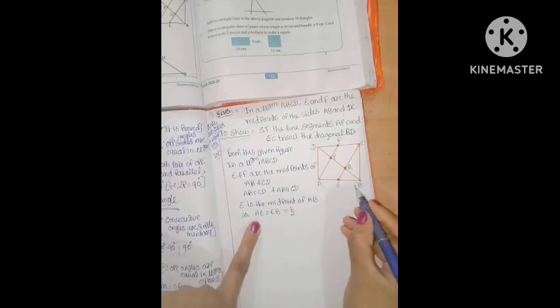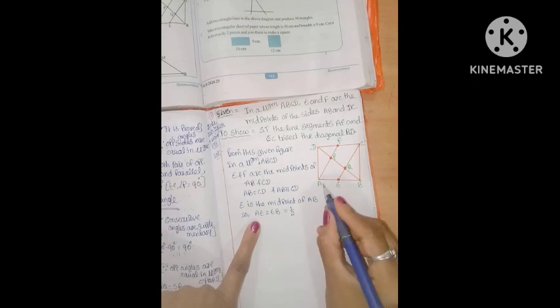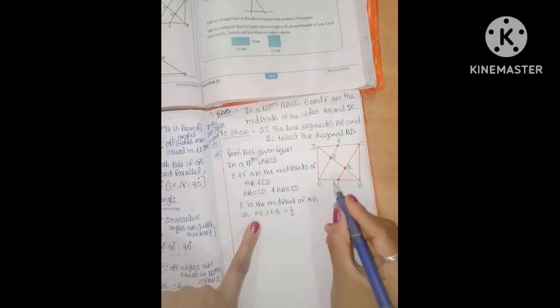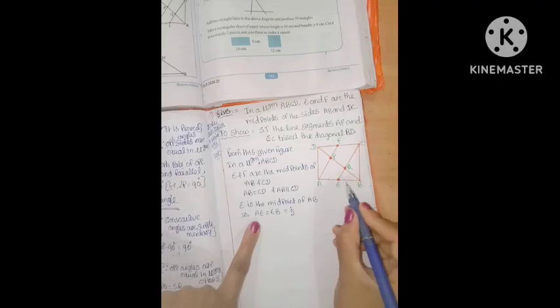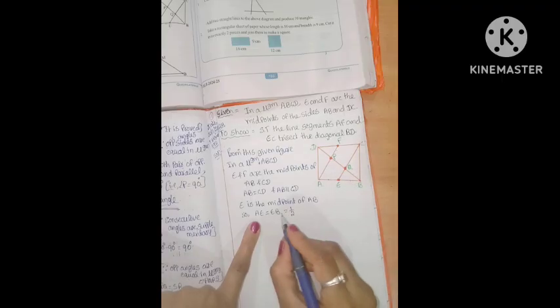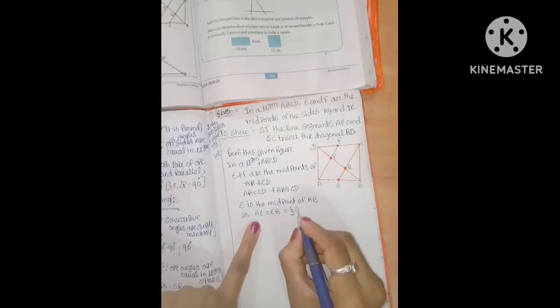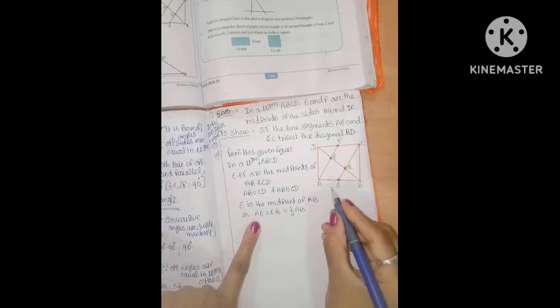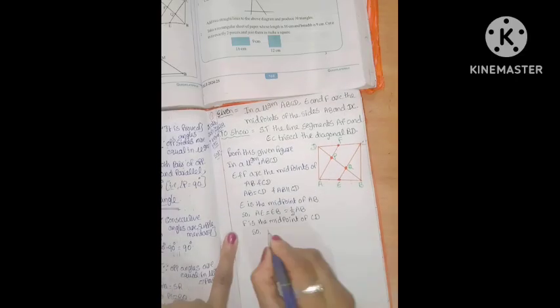Or EB is equal to half of AB. Two equal parts only. So AB's side is divided into how many parts here? It is two parts only, so half only. AE is equal to half of AB.